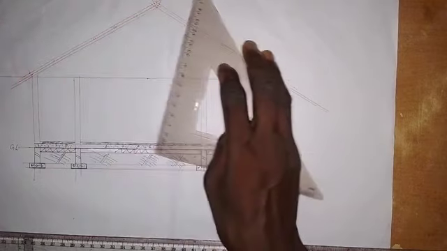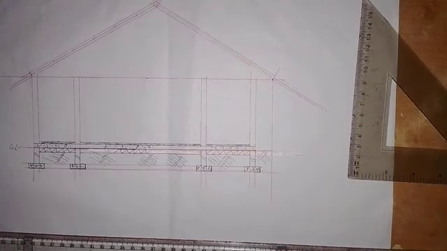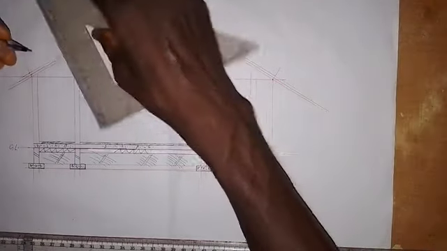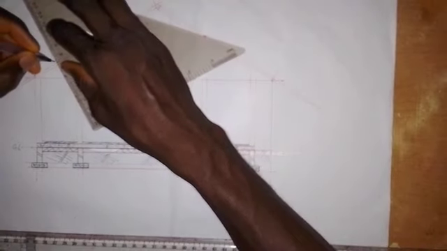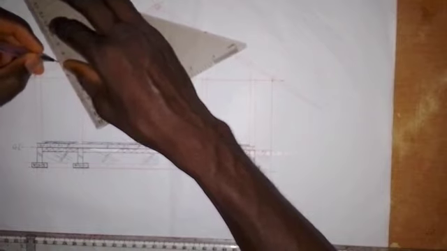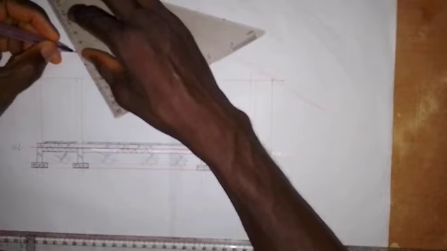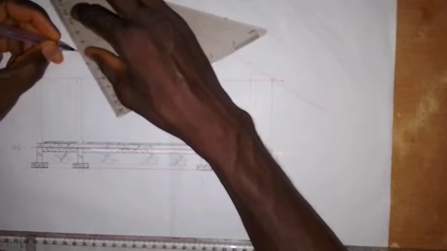Alright, so I'm going to leave it like this. What we just need to do now is make the purlin thick. So the width is 2 millimeters all around in the form of a square.